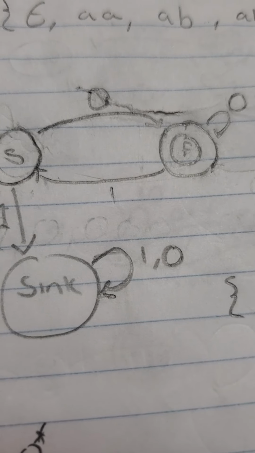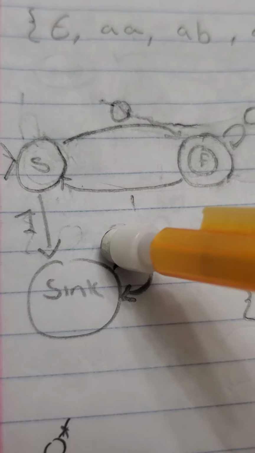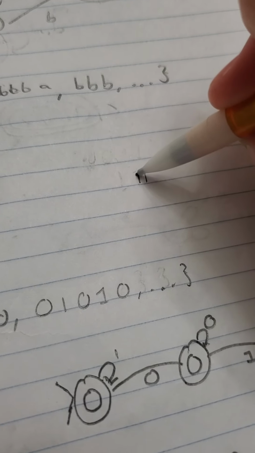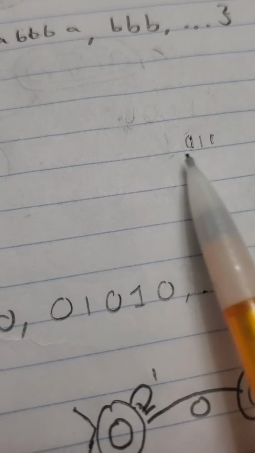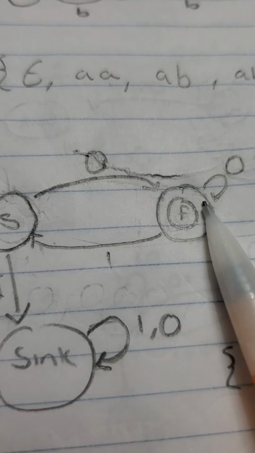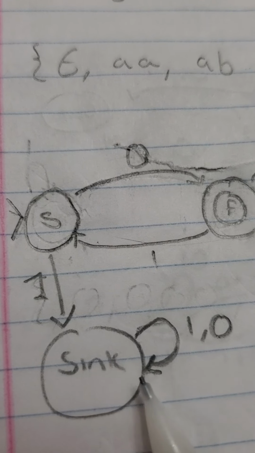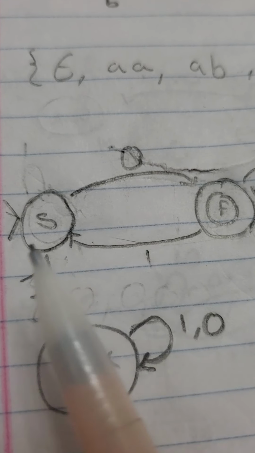And let's say we're receiving 1, 0, 1, 1. Let's say we have 0, 1, 1. This shouldn't be correct. 0, 1, 1 should go into sink because we already know that our even or odd numbers are not 1.